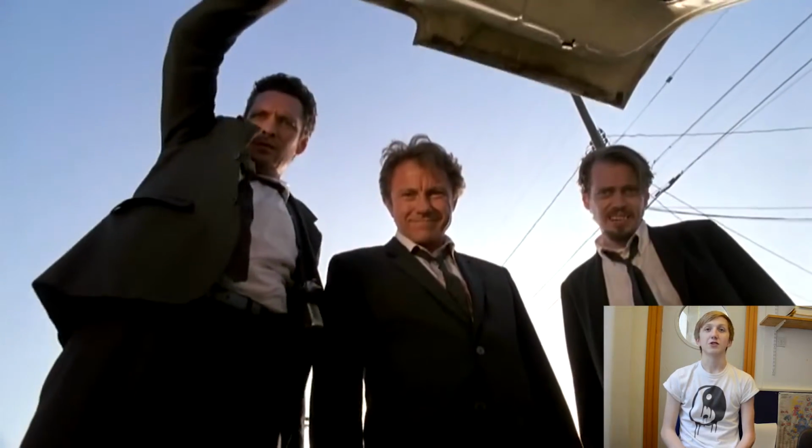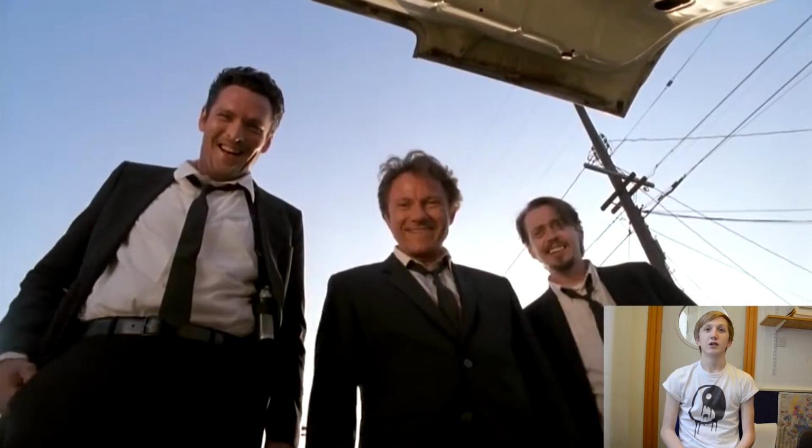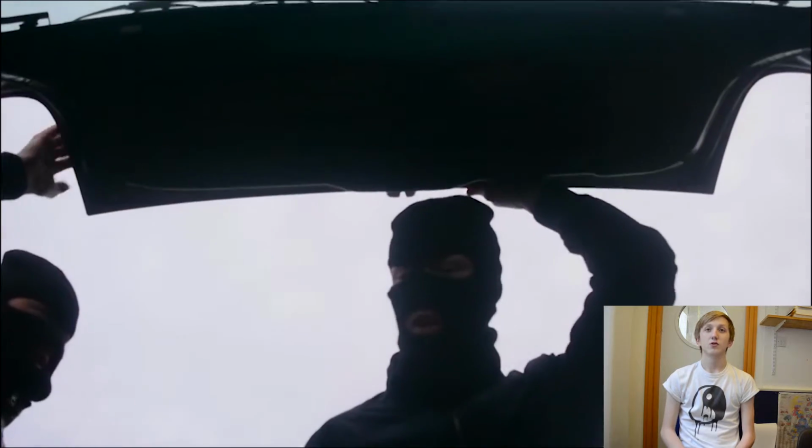In this film opening, we used a conventional Dutch tilt to help show the setting was uneasy and keeps the audience on the edge. We used a shot that was famously used by Quentin Tarantino. This is called the trunk shot. We used this shot because it is conventional for the genre that we are working with.